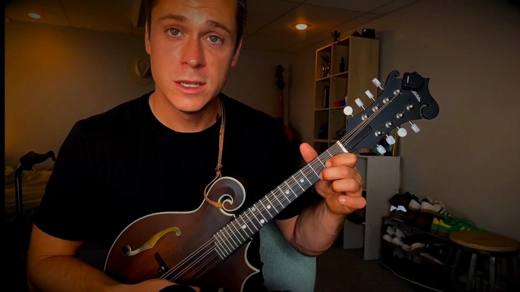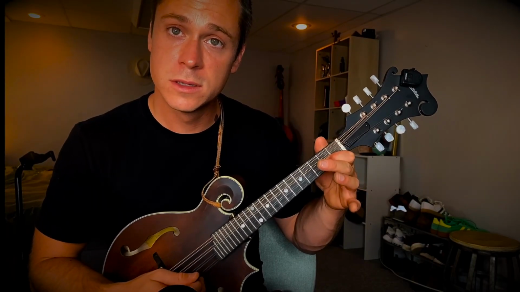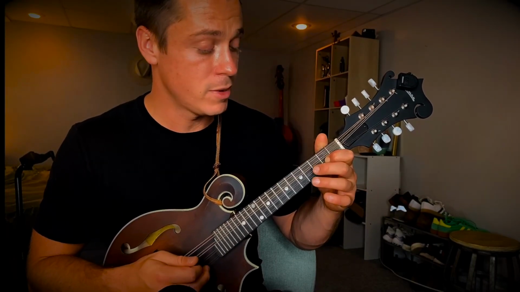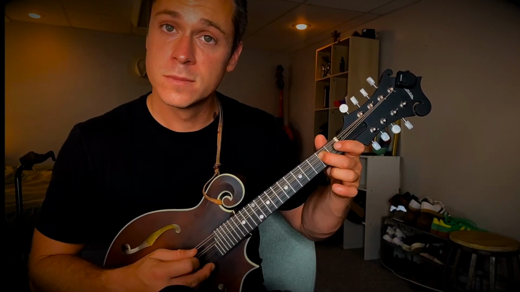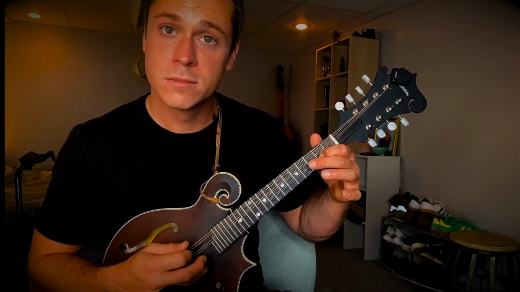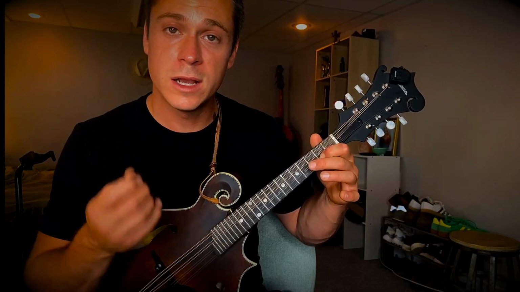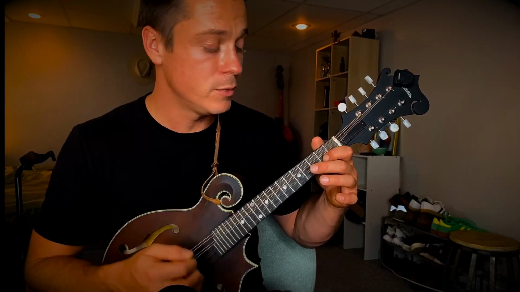So we're on a G, so we've got these open notes that we can use to do a cross picking pattern. So and then you want to come into the melody rhythmically where it comes in normally.